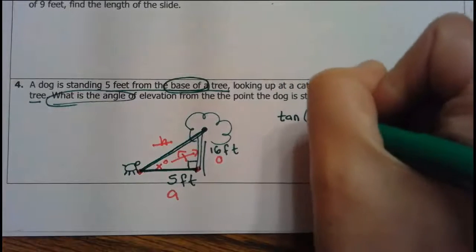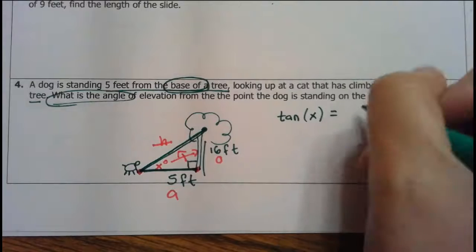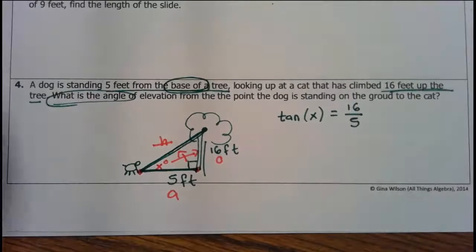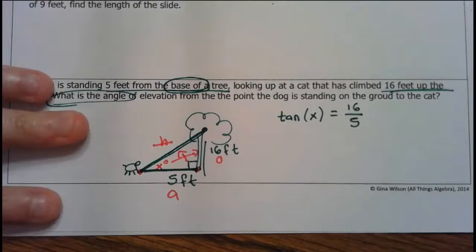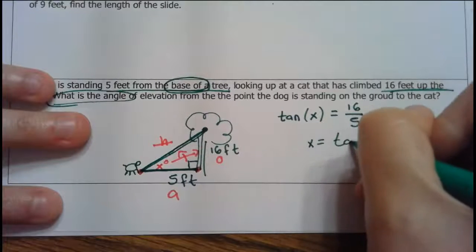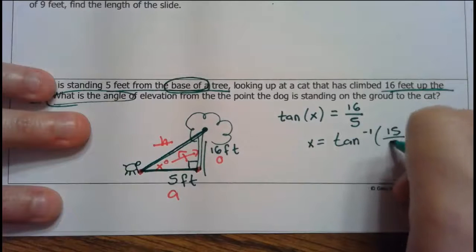The angle always goes in the parentheses. Opposite on top of adjacent. I'm looking for the angle. That means that I'm going to be using my inverse. So I get x by itself, and do tangent inverse of the other side.